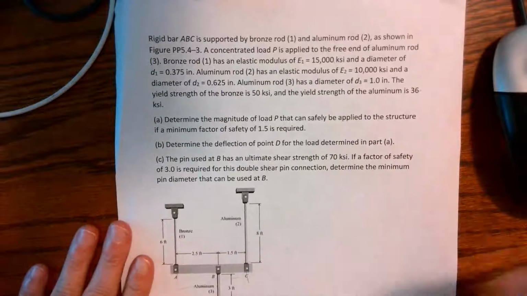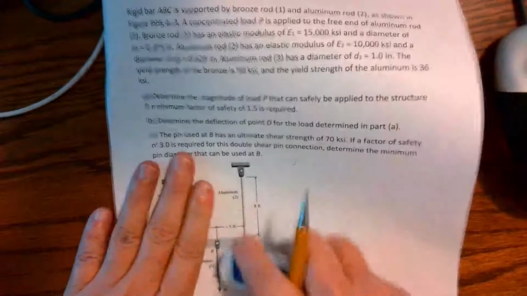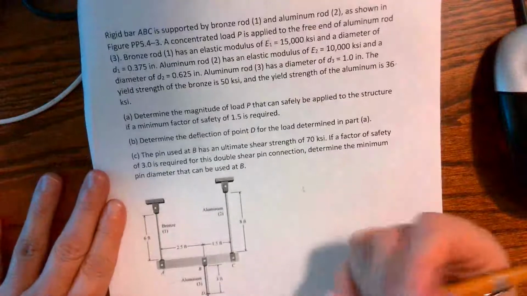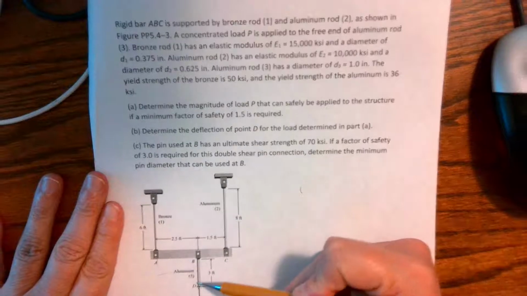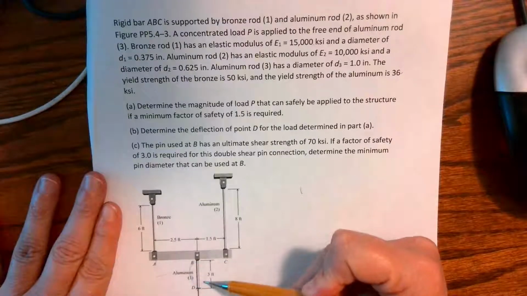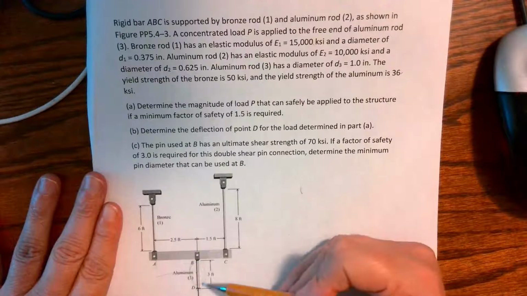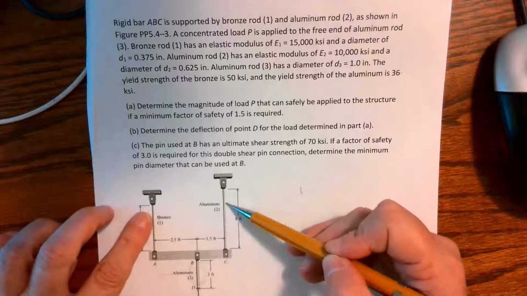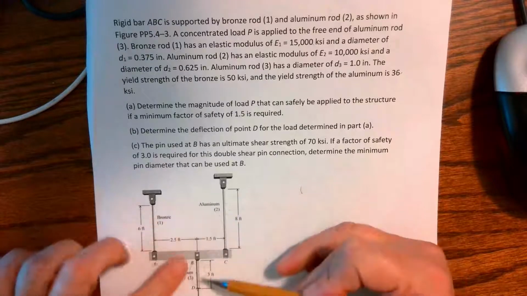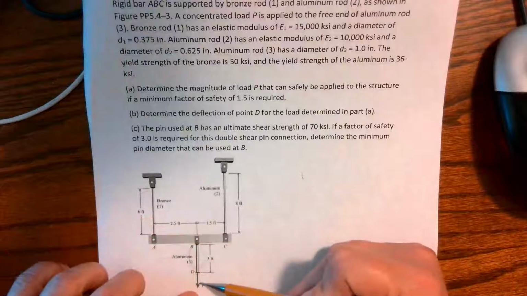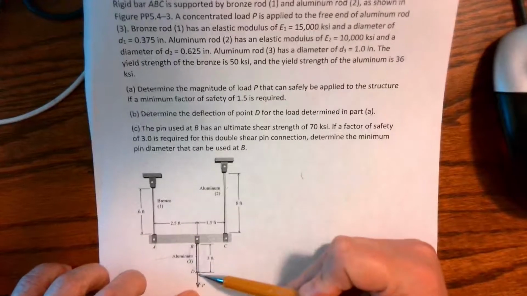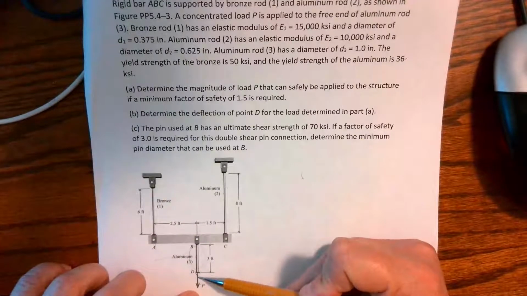In our last problem we were actually given P. Now I want to know the load P, so I have a couple of scenarios. I could put a load P on here and have yielding of this aluminum piece. We would have failure. So before the loading even gets up to pieces 1 and 2, piece number 3 is gone. So I need to find the load that causes failure of this piece, by whatever my criteria is.